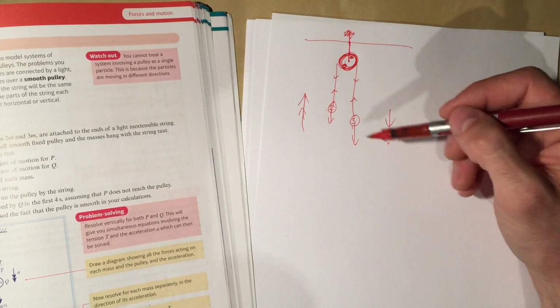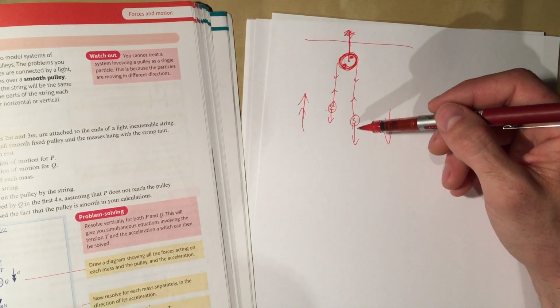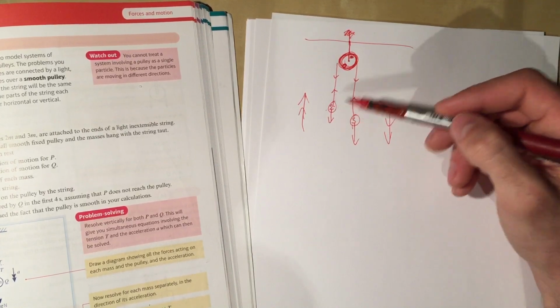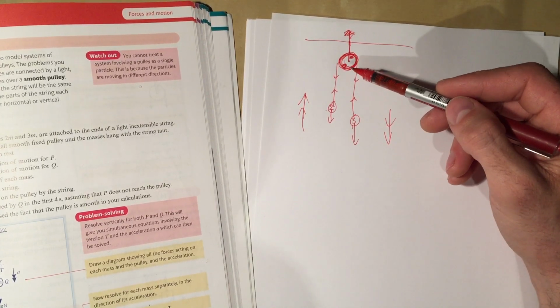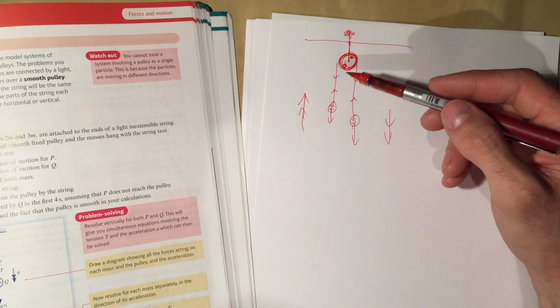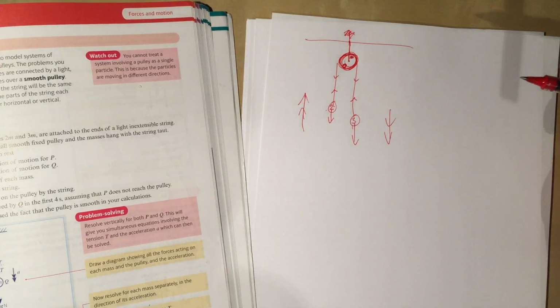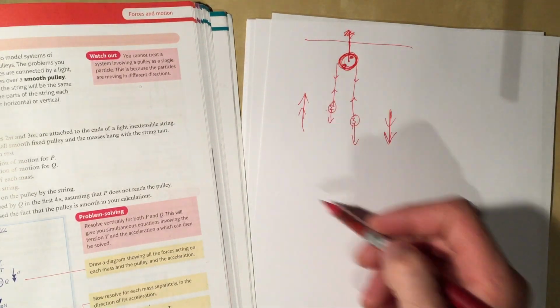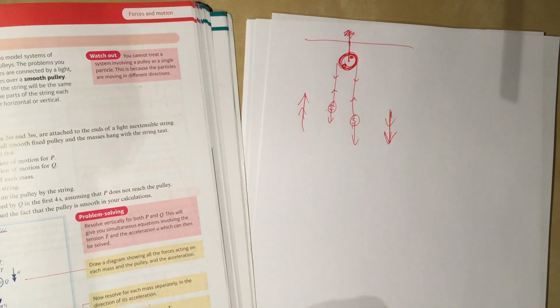If one's bigger than the other, then they're not balanced, so they will slip. In real life, they might not slip if one was bigger than the other, because there might be friction in the pulley. That would be the thing that would stop it moving. We're going to deal with frictionless pulleys, so there's always going to be a slip, there's always going to be an acceleration, because the forces aren't balanced. So this is the situation that we're dealing with.